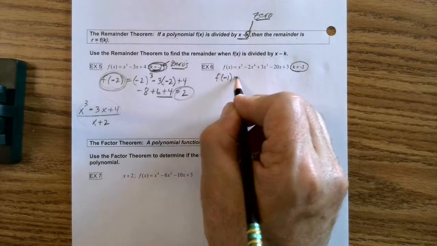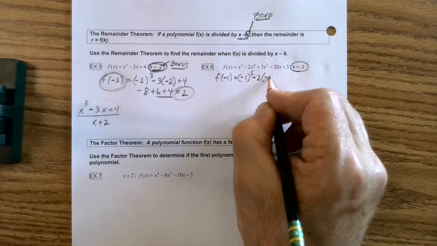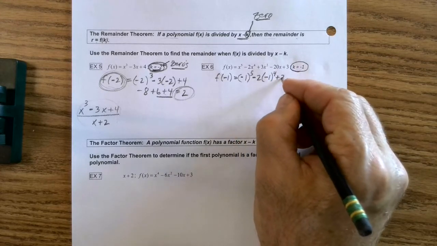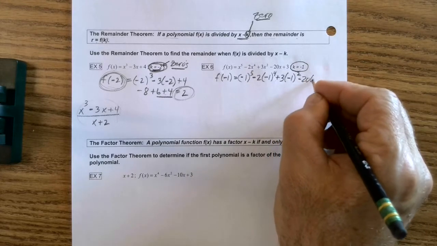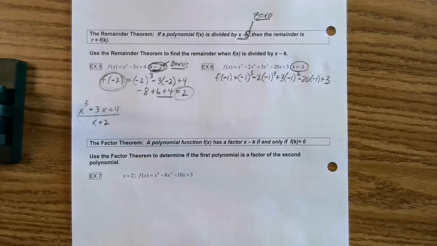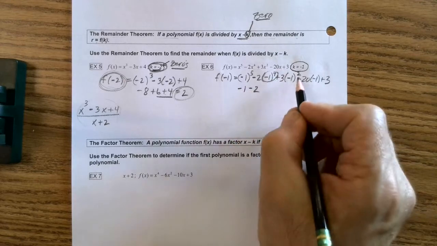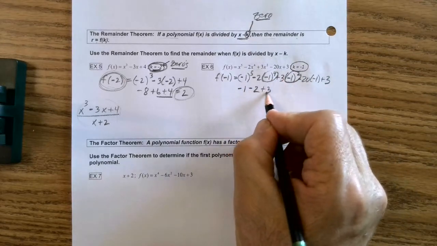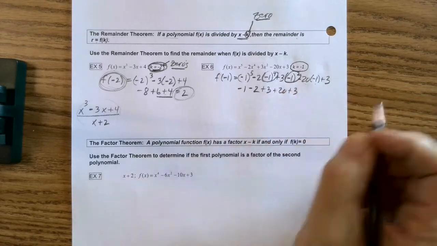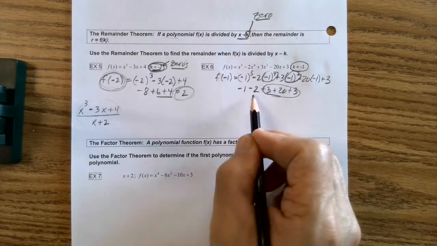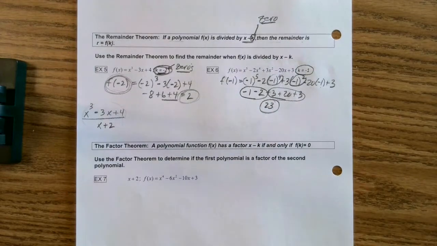So, same thing here, plug it in, negative 1. So I gotta go negative 1. So negative 1 to the 5th, careful on that. Negative 2 times negative 1 to the 4th, careful on that. 3, negative 1 squared, minus 20 times negative 1 plus 3. Okay. So this is negative 1. This is positive 1 times negative 2 is negative 2. This is positive 1 times 3 is 3. This is negative 20 times negative 1, or plus 20 plus 3. Well, this all adds up to 26. This is negative 3, so that'd be 23. That's my remainder, using the remainder theorem.